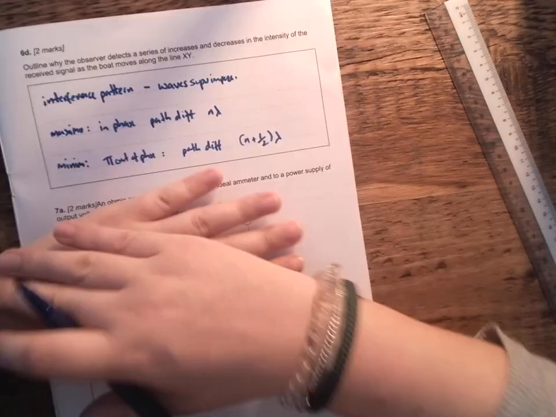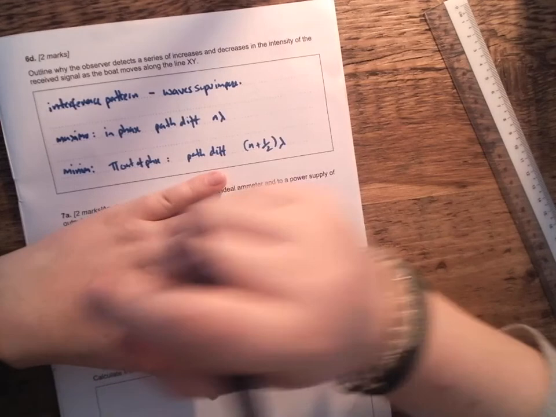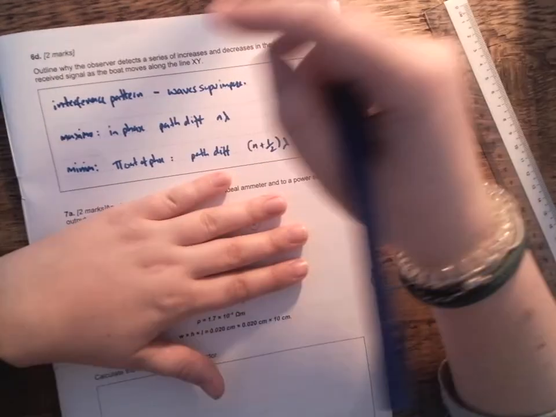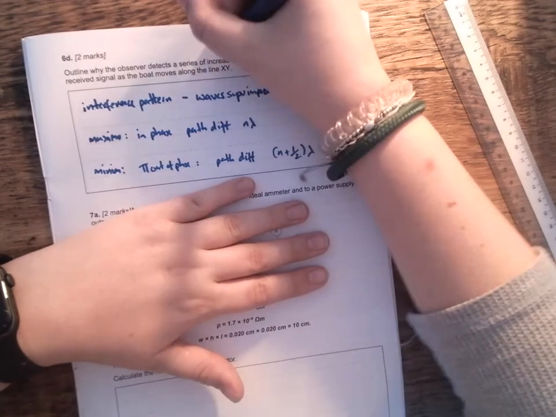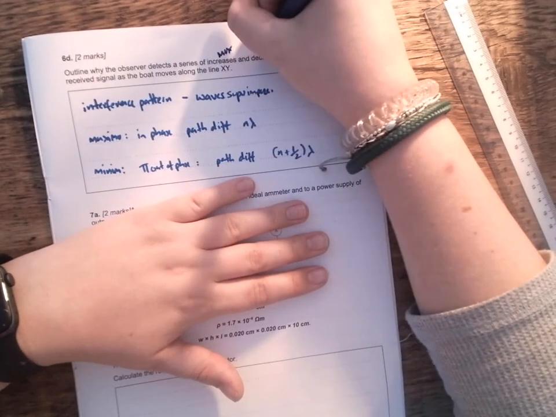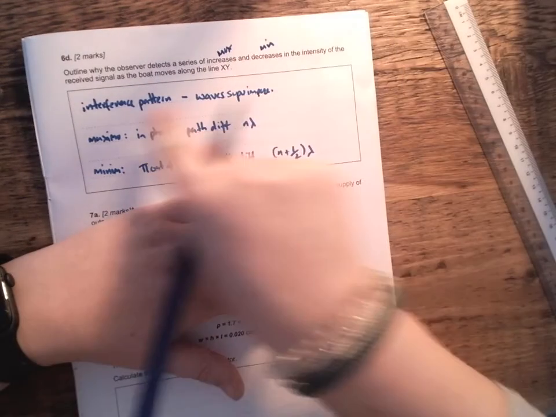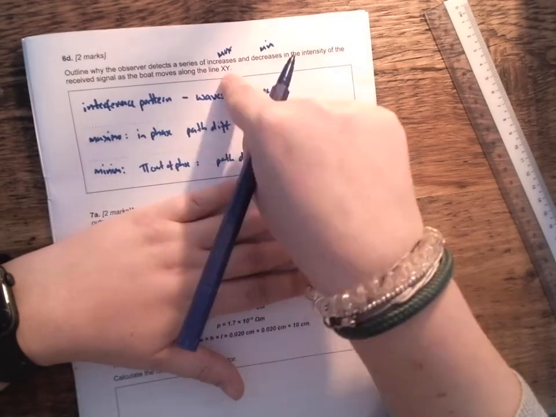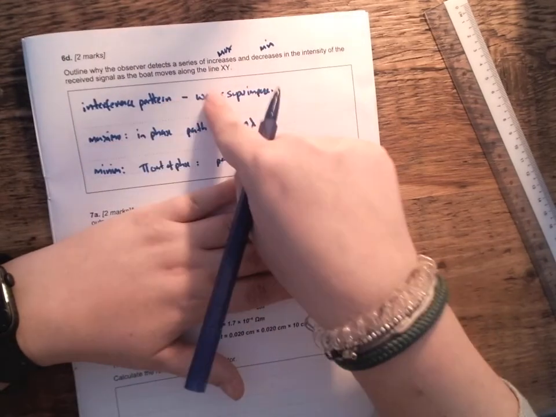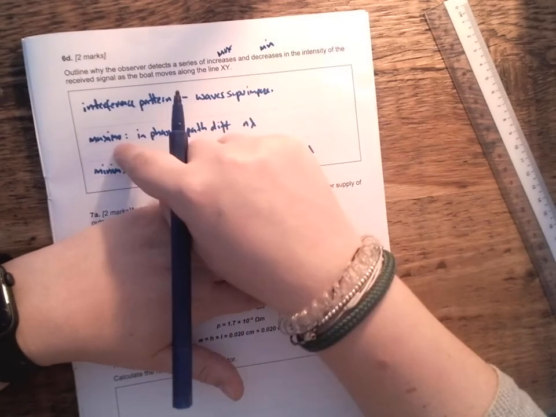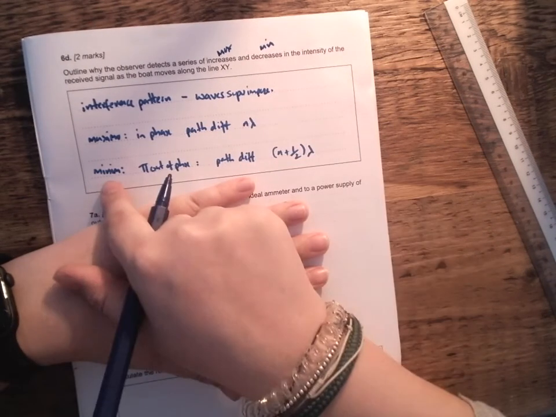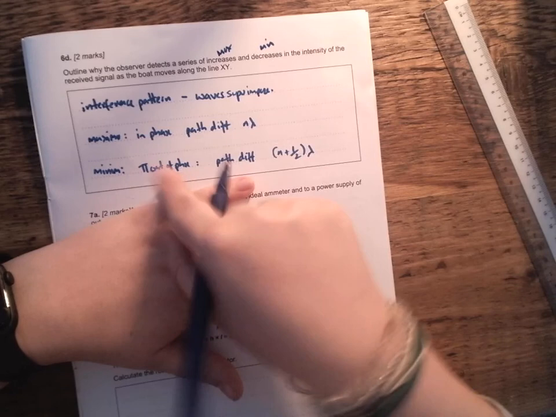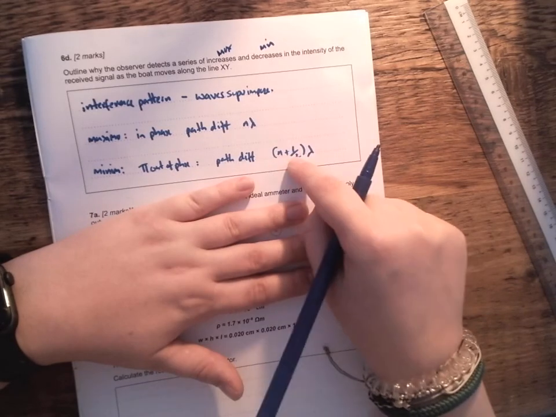And then the last part was, again, just explaining interference. It says outline why the observer detects a series of increases and decreases. In this case, we're talking about maxima and minima as the intensity received by the boat along the line XY. So again, we get an interference pattern, the waves are superimposing. I'm getting maxima when they are in phase, or they have a path difference of n lambda, and I'm getting minima when they are pi out of phase, or I'm getting a path difference of n plus a half lambda.